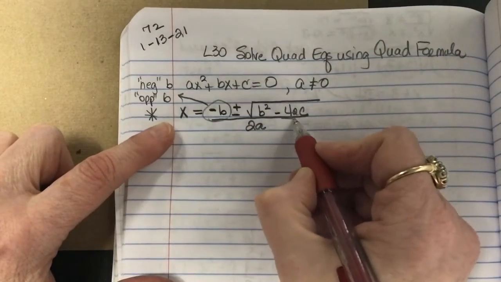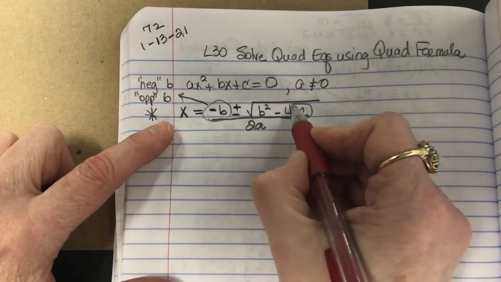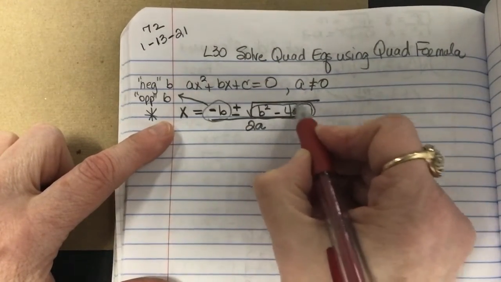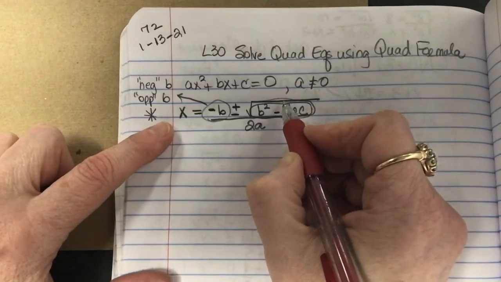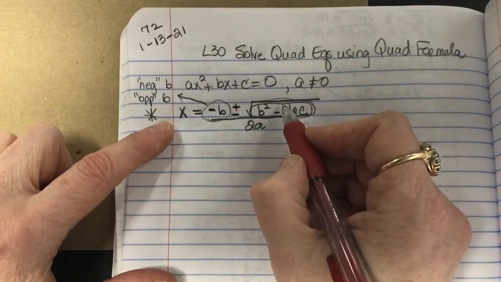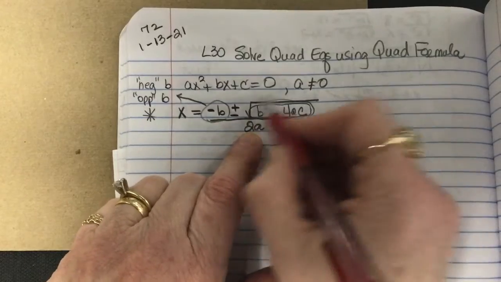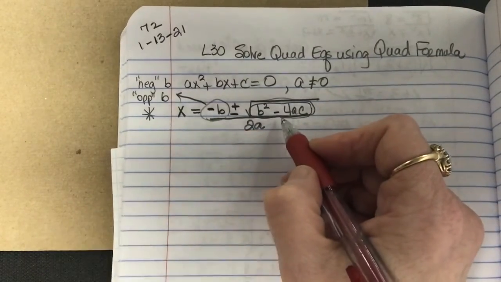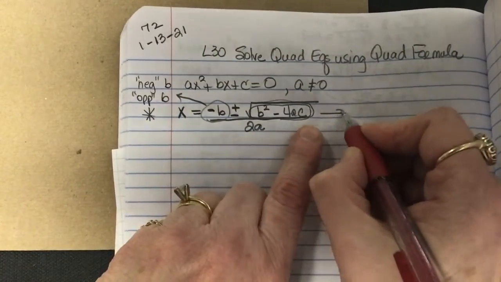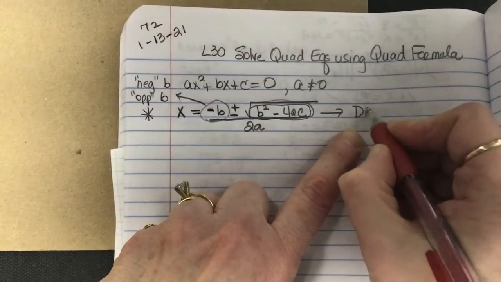This part is what you're going to do arithmetic on today, and we probably won't have time to do a lot of it, but I want to make sure that you know what you're supposed to be typing on your classwork is just the part under the radical. Remember, it's called the radicand. It has a weird name. It's called the discriminant.